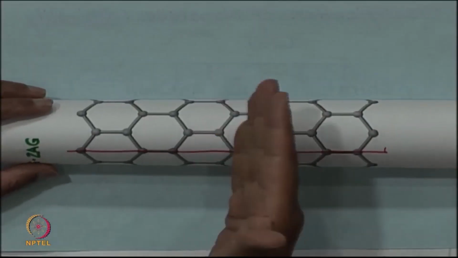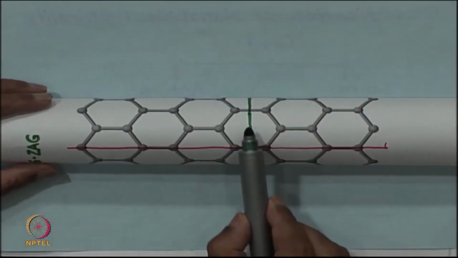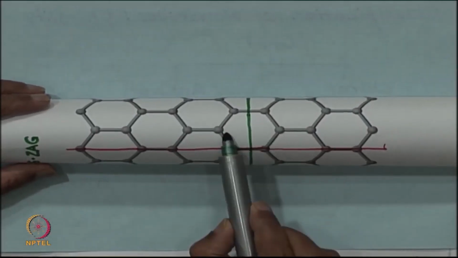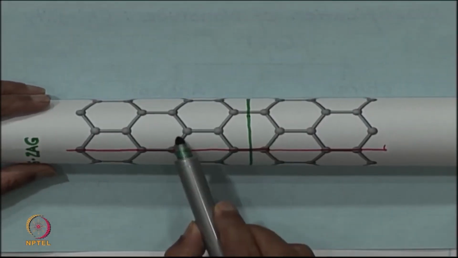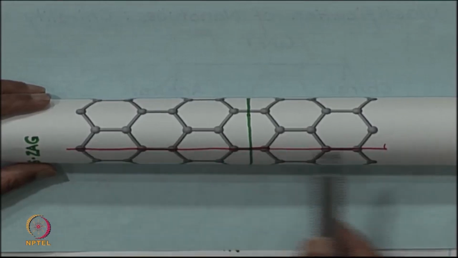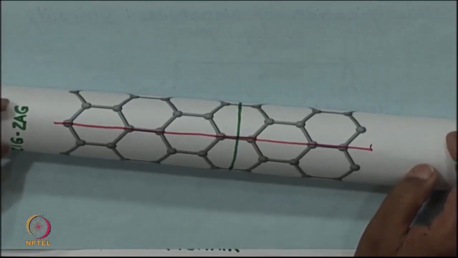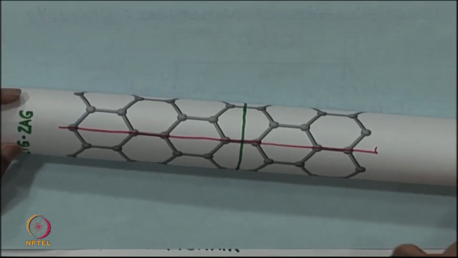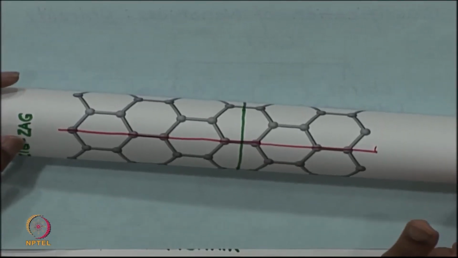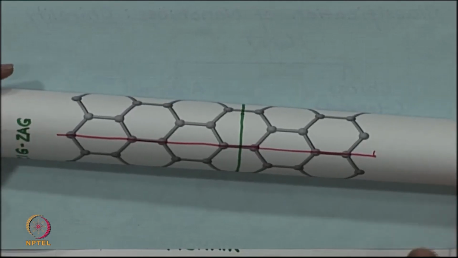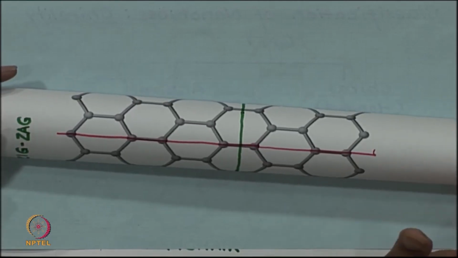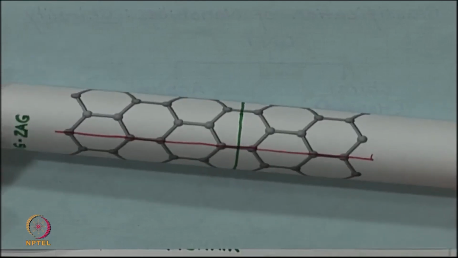You can see that the top and bottom atoms are mirror images of each other and all the atoms will reflect into each other. So, this zigzag tube has two mirrors and obviously, it will be achiral. The zigzag tube cannot be a left handed or a right handed zigzag tube, it will just be a zigzag tube, it is achiral.